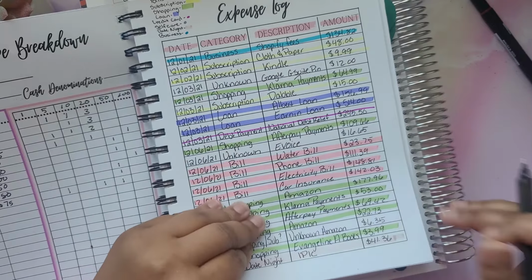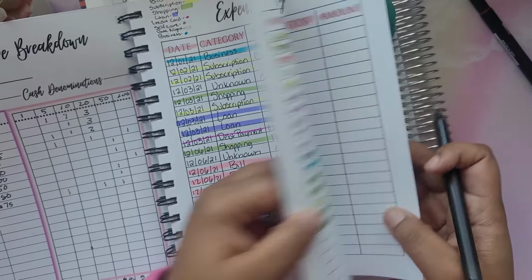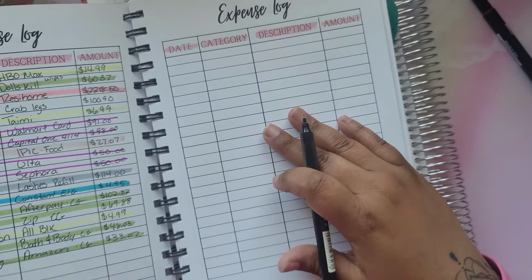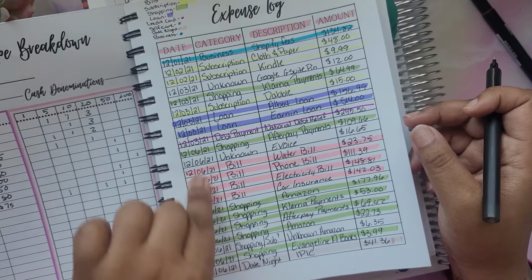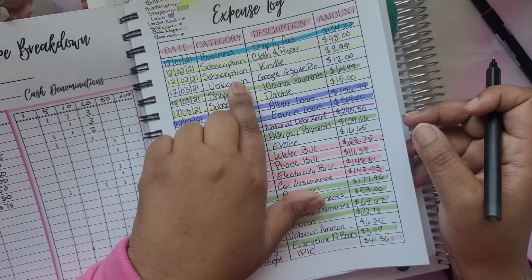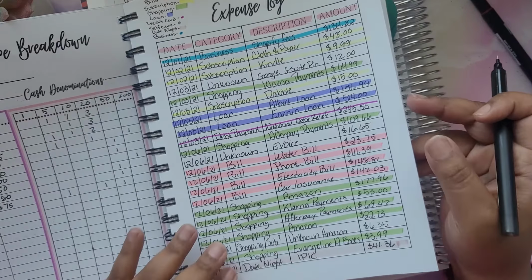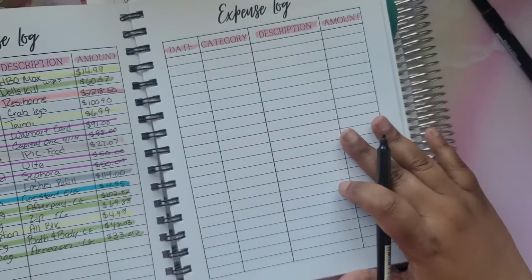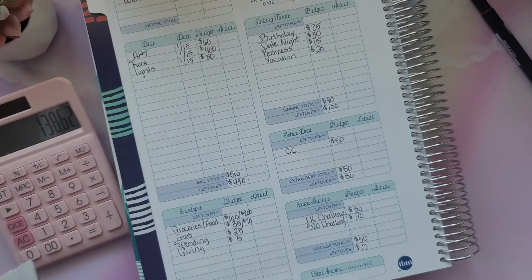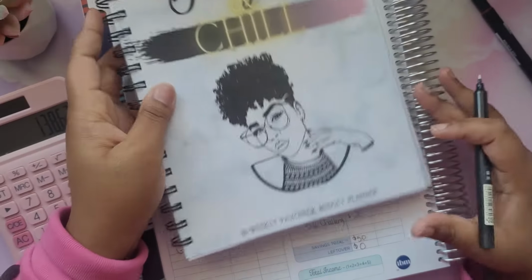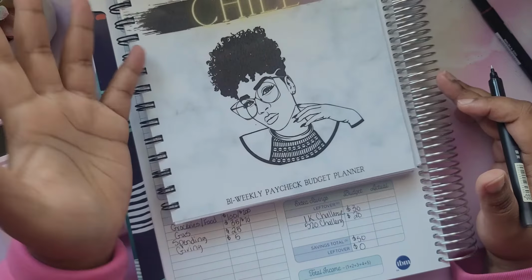But this is my expense log, so I know what I'm spending, and I color coordinate it. So I'll be like, okay, I know what's bills. If I'm shopping too much, I can see it visually. I'll be like, okay, maybe I'm shopping a little bit too much. You're doing a little bit too much, girl. So that's kind of a quick example of how to do a zero-based budget.